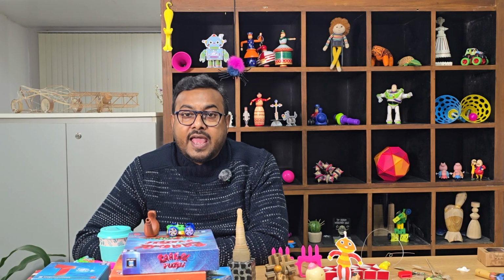Next is paperboard. Board games, card games, folded models, and many DIY kits use paperboard because it is strong, sustainable, and surprisingly versatile.